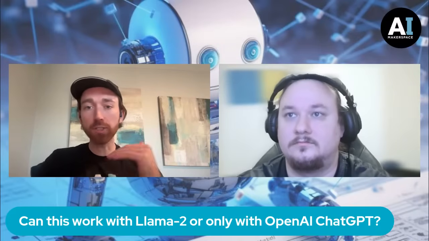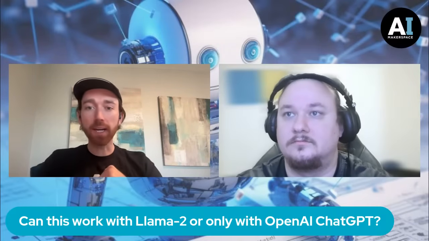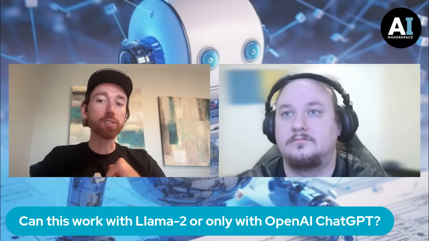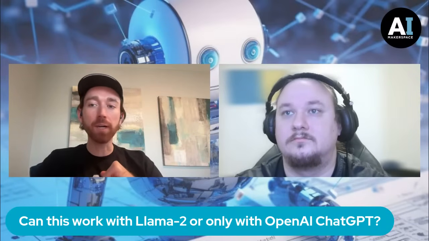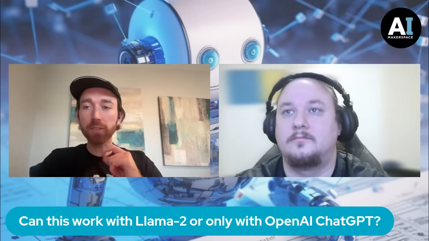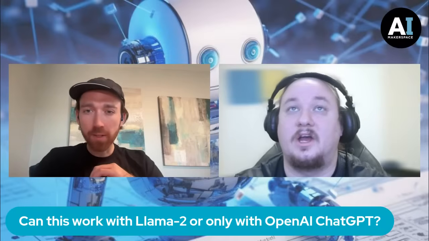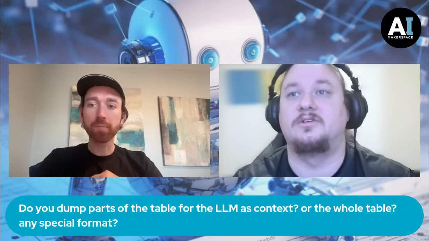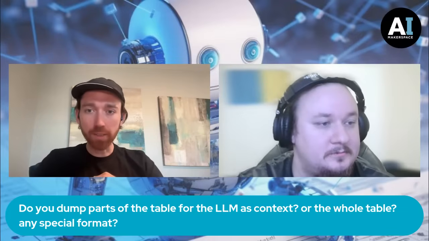We've got a couple of questions jumping up in the Slido here. Anonymous asks, do you dump parts of the table for the LLM as context or the whole table? Any special format? We dump parts of the table as context with the unstructured tool. Yeah. Nice. Okay.